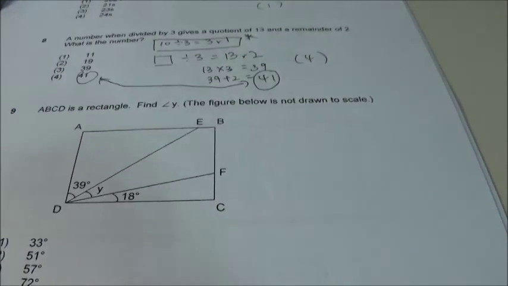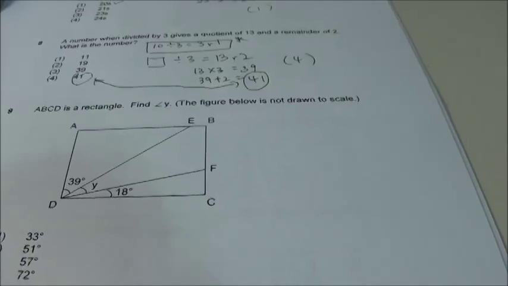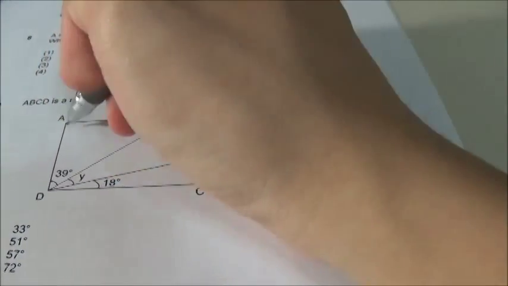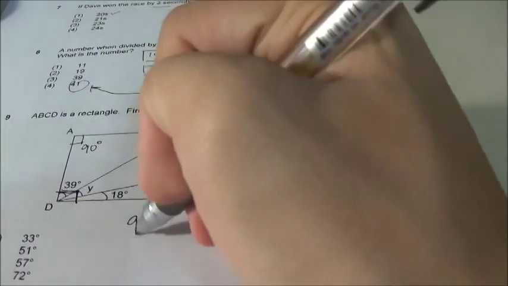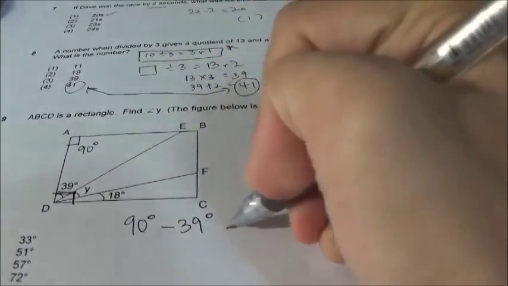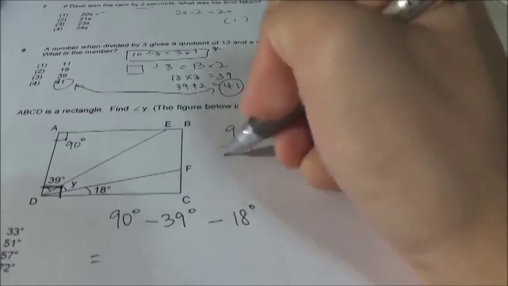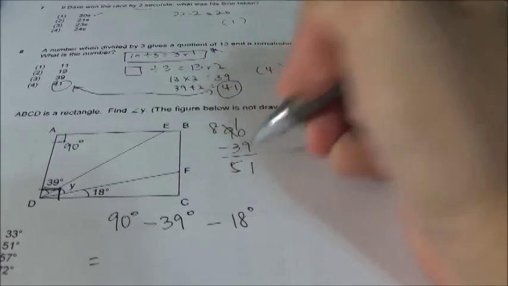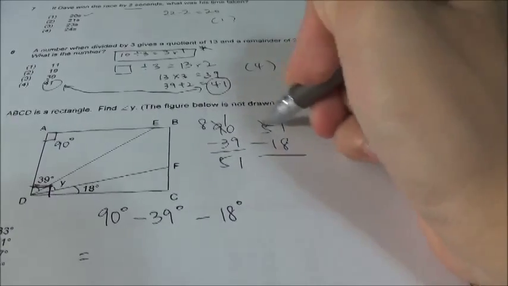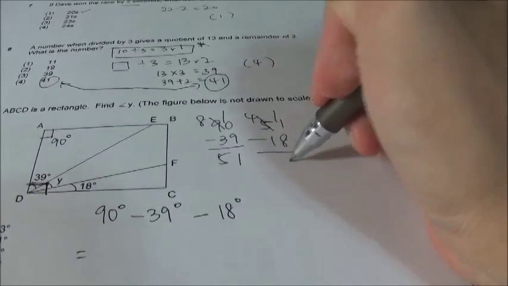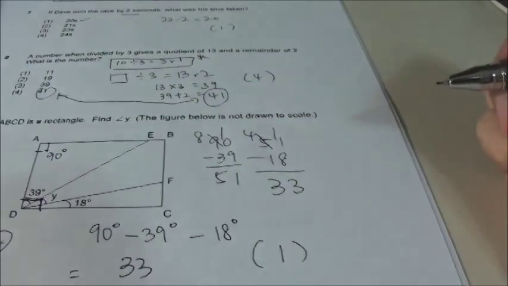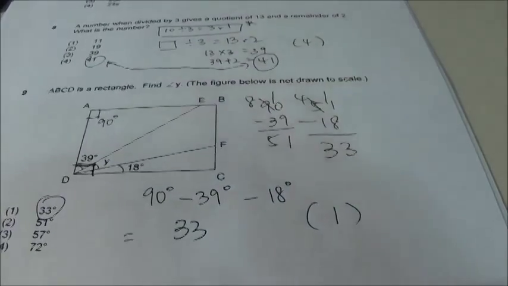ABCD is a rectangle. Find angle Y. Okay, you know that this whole angle here at the side is 90 degrees. So here is 90 degrees also. This area is also 90 degrees. So how you find Y will just be 90 degrees minus 39 degrees minus 18 degrees. Okay, you get your answer. We do working. 90 minus 39. Borrow, 8, 10, 1, 51. 51 minus 18. Borrow, 4, 1, 33 degrees. Question 9, my answer is 133 degrees.